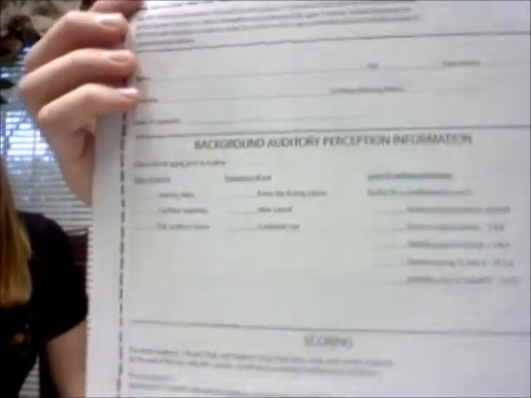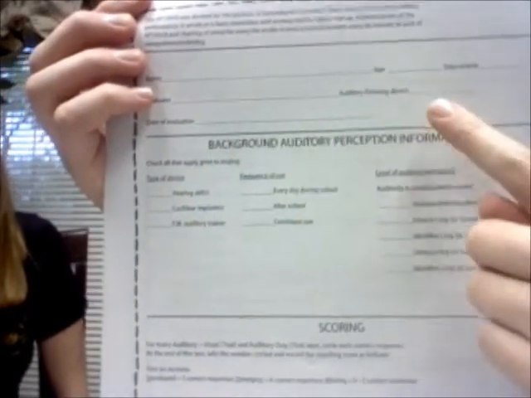Inside the test book, you can record the student's information, their listening device, scoring information, and then you have the subtests, which is where you mark the correct responses of the student and then add them up after each subtest to see how many they got correct.